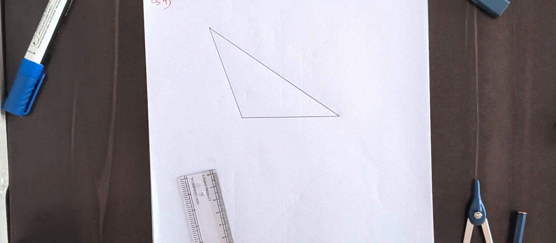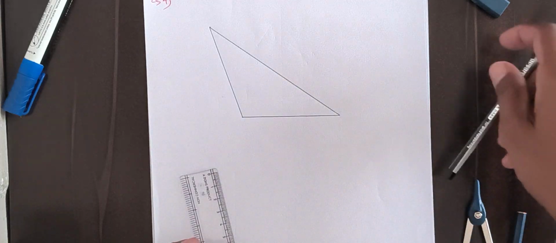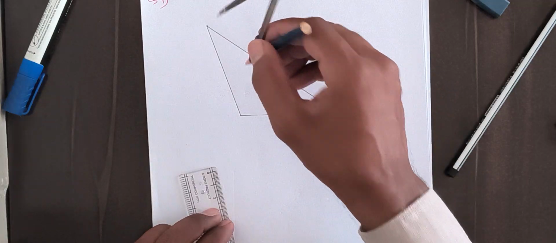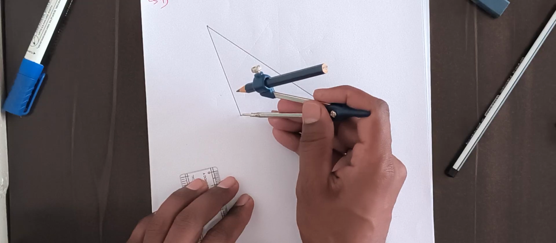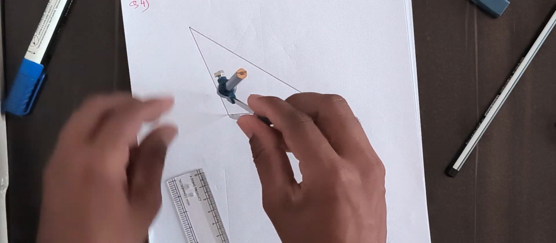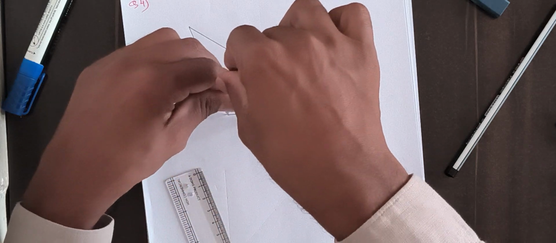Now for the obtuse angle triangle, they said you need to bisect the angles. Here also this angle I need to bisect, this angle I need to bisect, and this angle I need to bisect. Yes, here also to both arms I need to put first. Yes, here one mark, here also one mark.